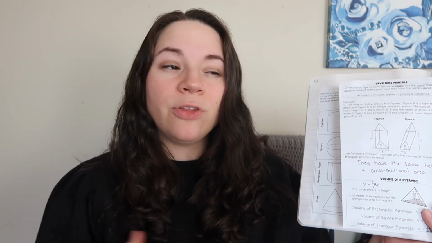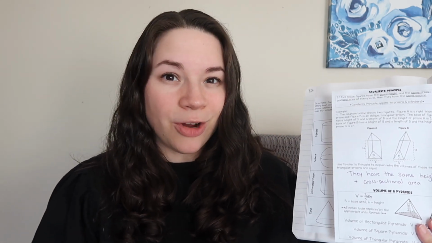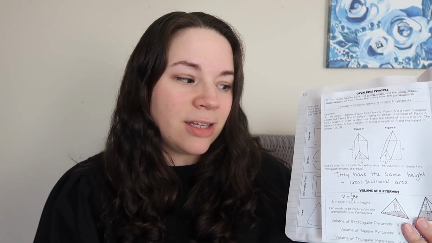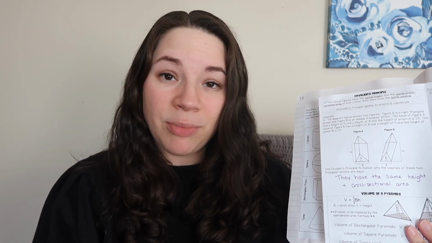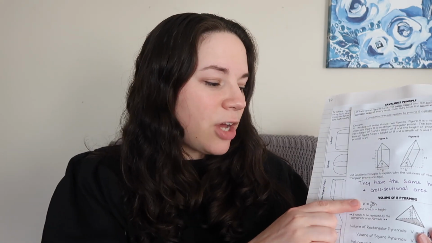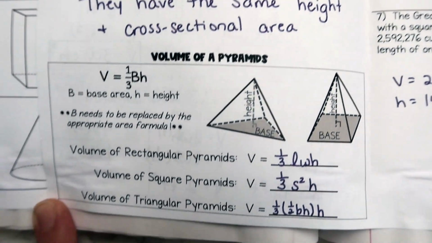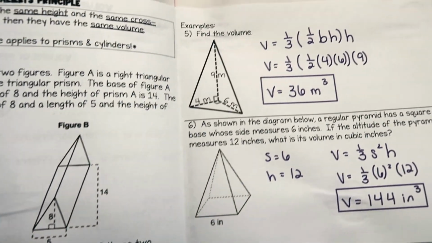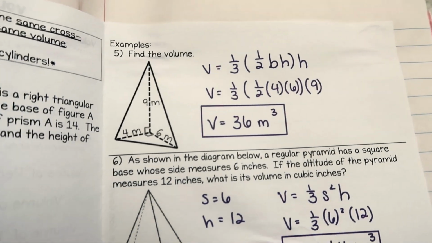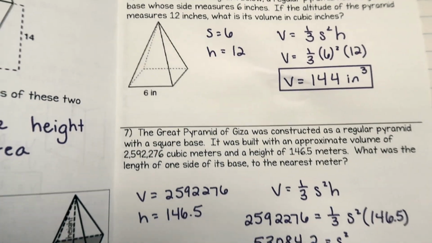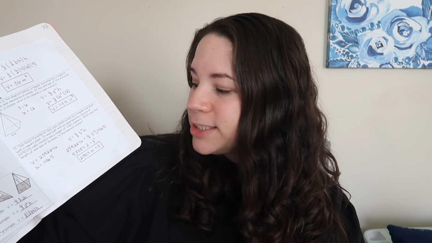Because of the way that the formulas are, where you have to replace the base area, I like doing prisms and pyramids the same day. And then we get to talk about how it's the prism formula, it's just 1/3 of a prism. And then on the last part of this, the inside page, we have some examples, including some examples from our state exam. And then the following day, this is what we just did.